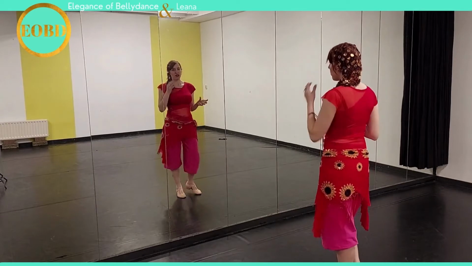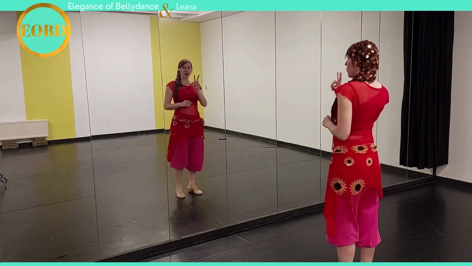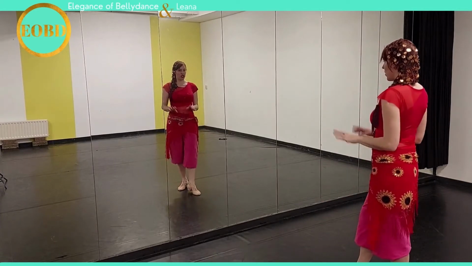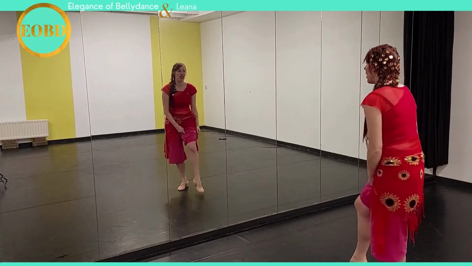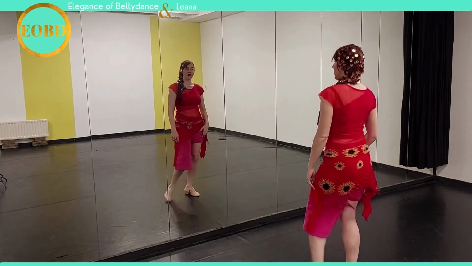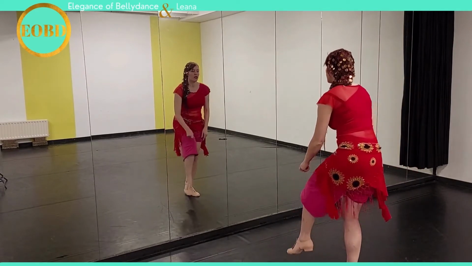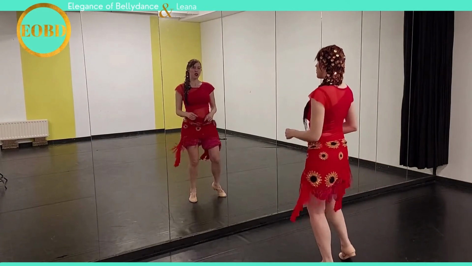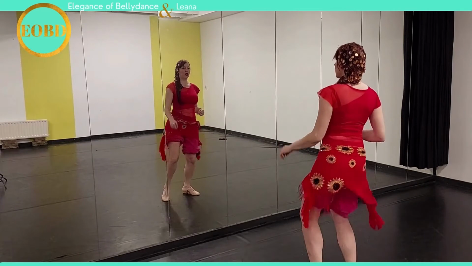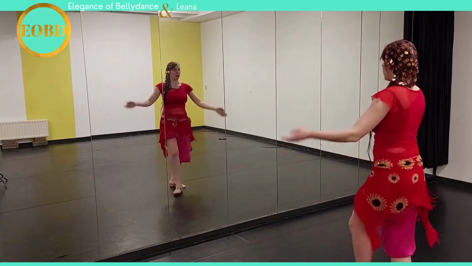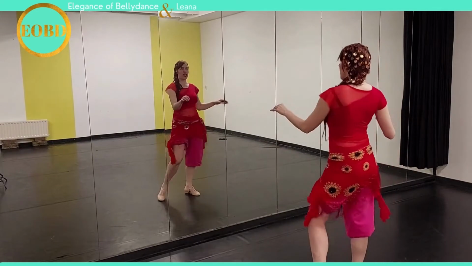So, very different quality. The third movement that I'm going to do is a cross step, or again, whatever name you want to call it. So we're doing a cross and a push, slow. I'm just going to do something like this. 1 and 2 and 1 and 2 and 1 and 2.